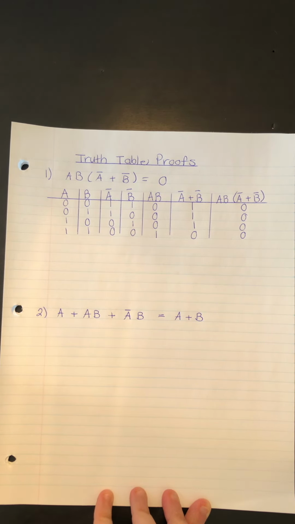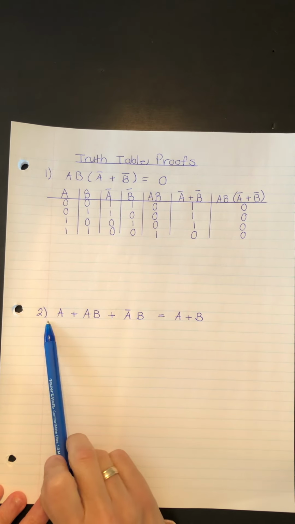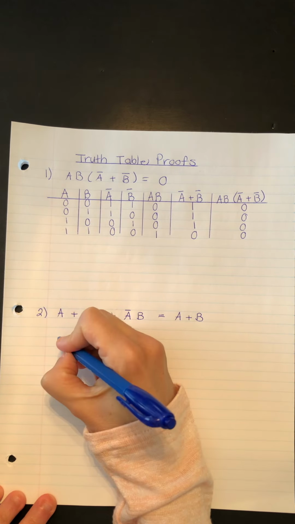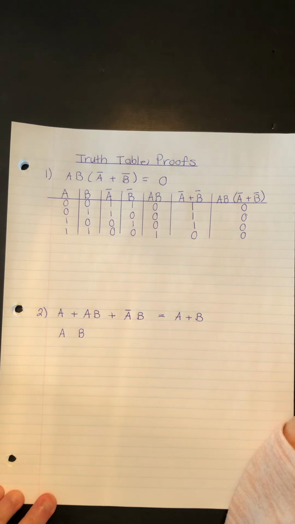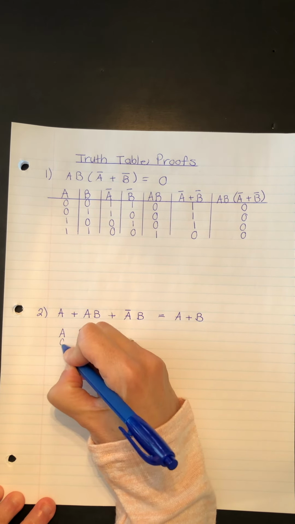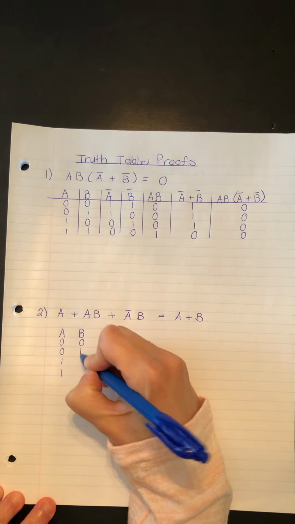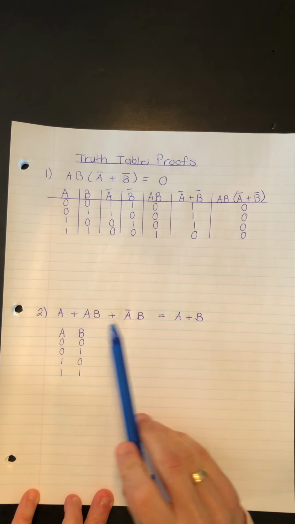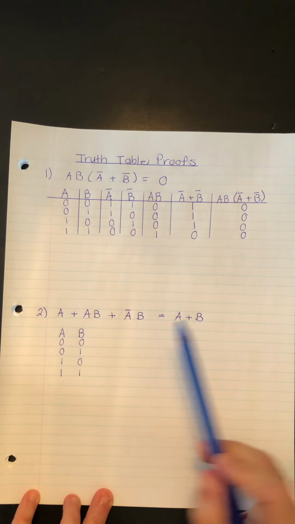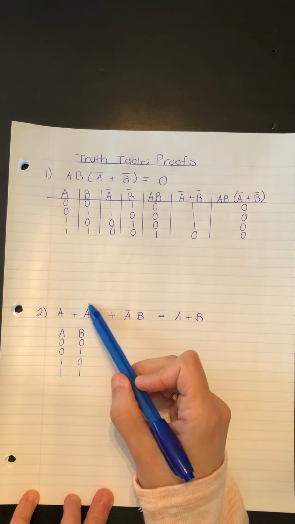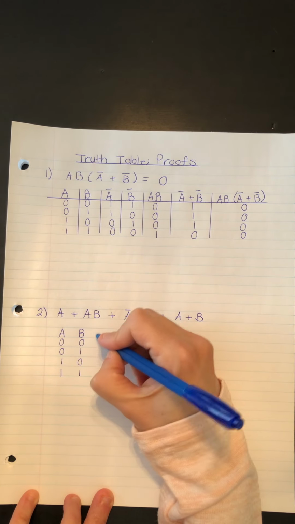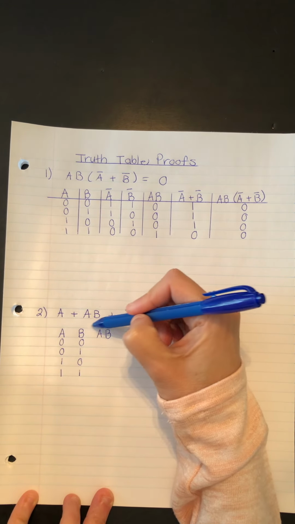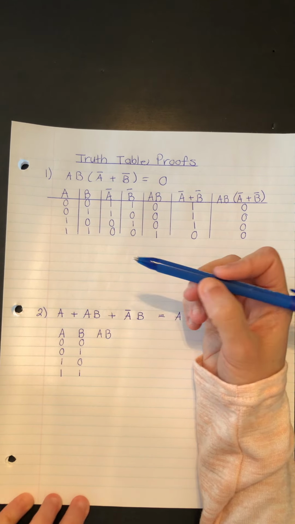Let's do this second one here and now. So again, we take a look and there is no letter C. So again, we will need only 4 rows for our truth table. We start with column A and column B. And now I'm going to continue to set up this left side. And in doing so, I might want to make a column for A times B next. Okay, since that's certainly present in that left side, again, it would correspond to an AND gate.